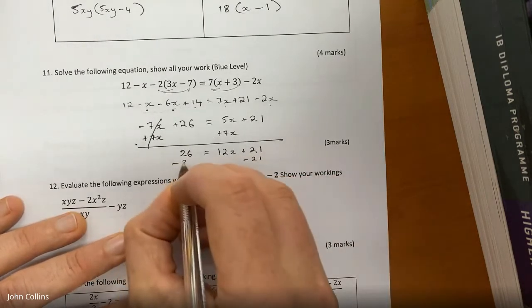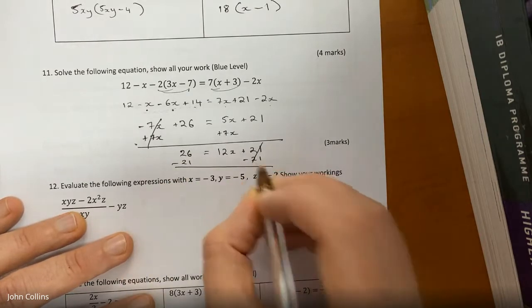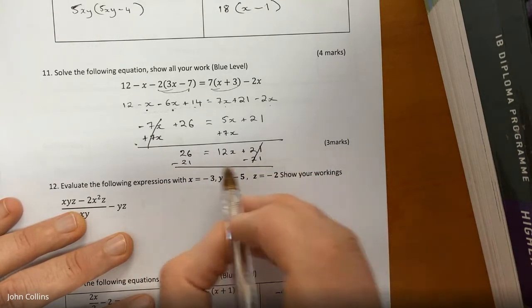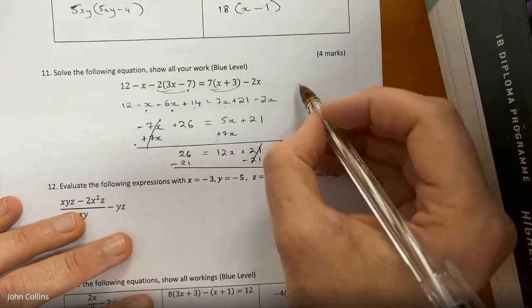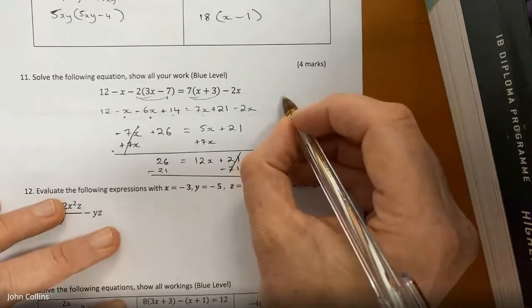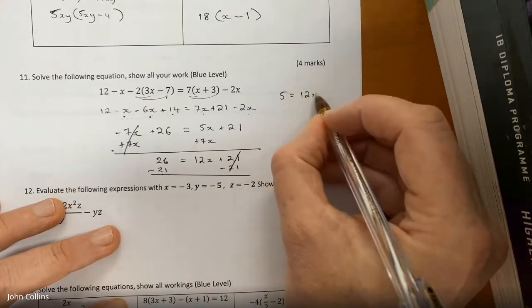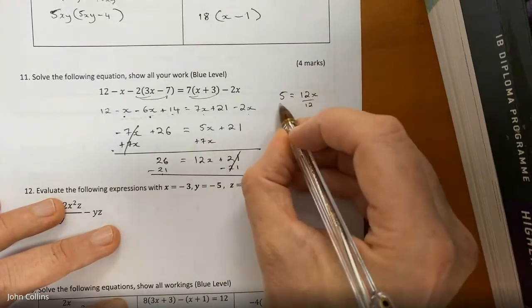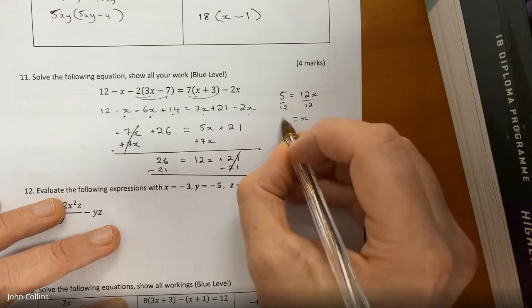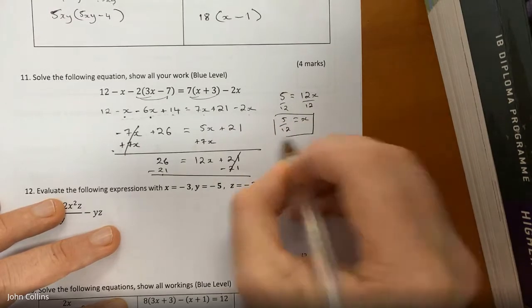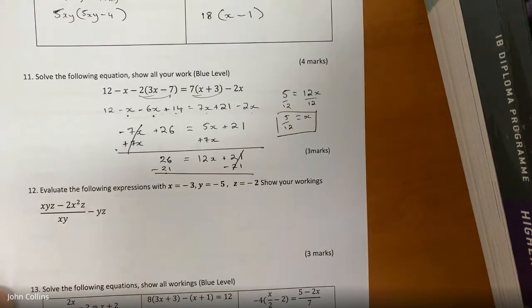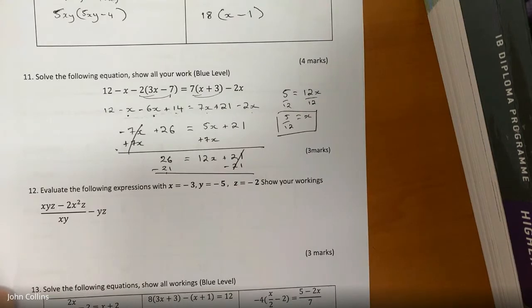So minus 21 both sides would be a good place to start. So I'm left with 26 minus 21 is 5 equals 12x. And then divide by 12 both sides, and you get x is 5/12, which you cannot simplify. You can write it as a decimal if you want. All right, so that's 3 marks going for that, but plenty of attempt marks there. All right, if you've got everything right so far, you've definitely got a 5.